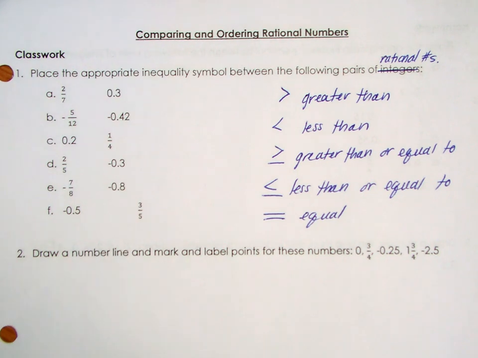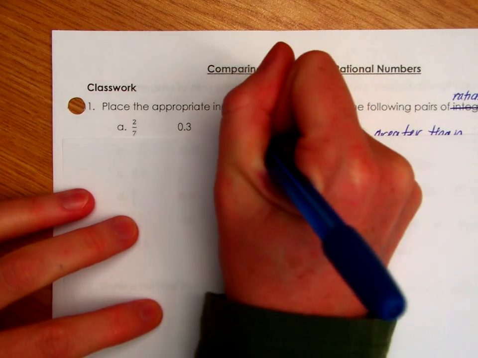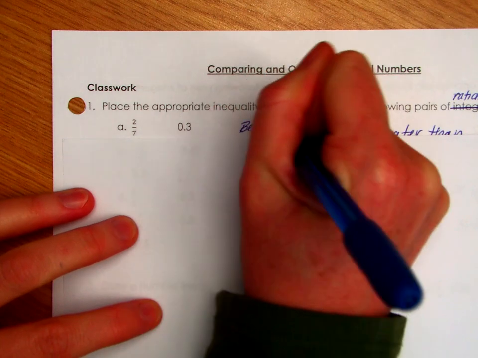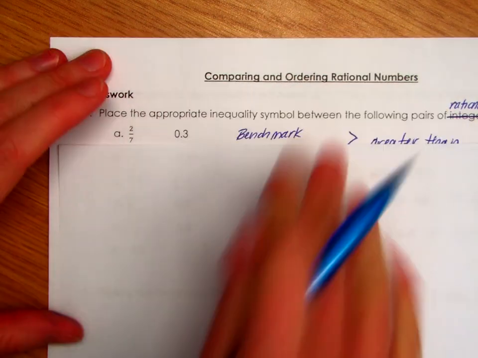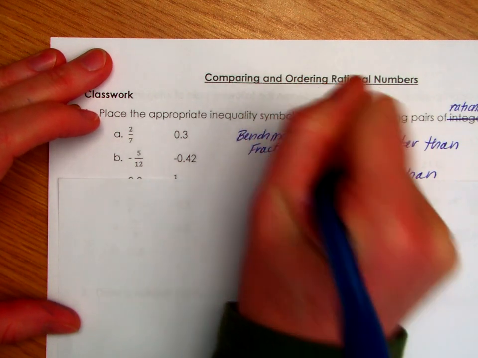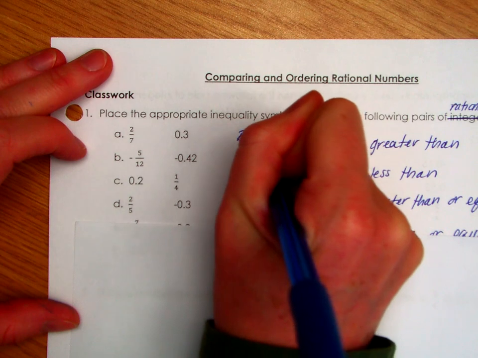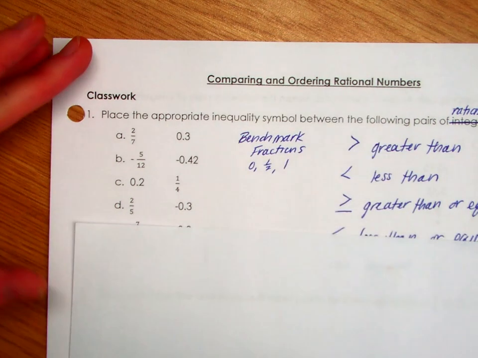Two ways we can handle comparisons. Actually, more than two ways. I'm going to brainstorm some ways. One, you can use benchmark fractions. You could ask yourself such things as, is it closer to 0? Is it closer to 1/2? Is it closer to 1 whole?